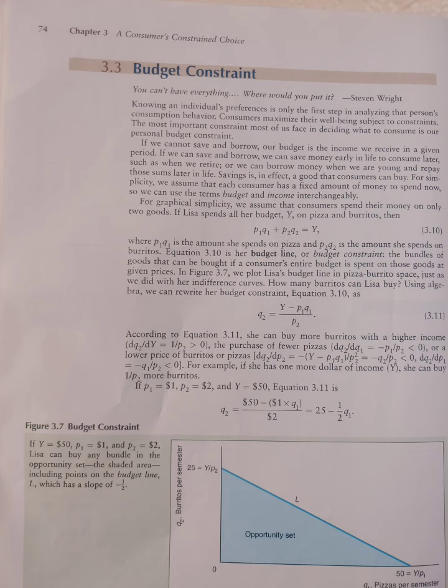An opportunity set consists of all the bundles a consumer can buy, including all the bundles inside the budget constraint and on the budget constraint. It is all those bundles of positive Q sub 1 and Q sub 2, such that P sub 1 times Q sub 1 plus P sub 2 times Q sub 2 is less than or equal to capital Y. Lisa's opportunity set is the shaded area in the figure.